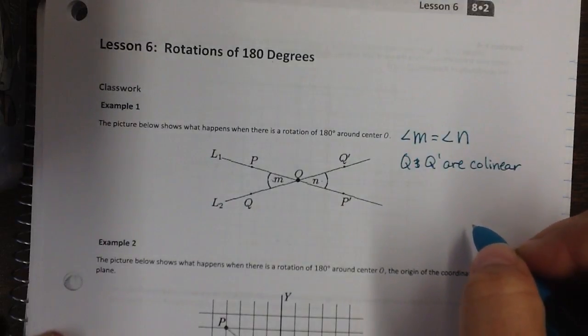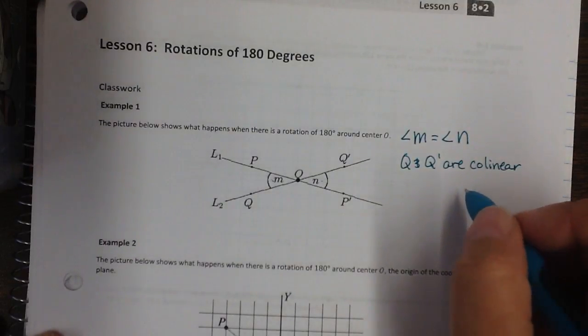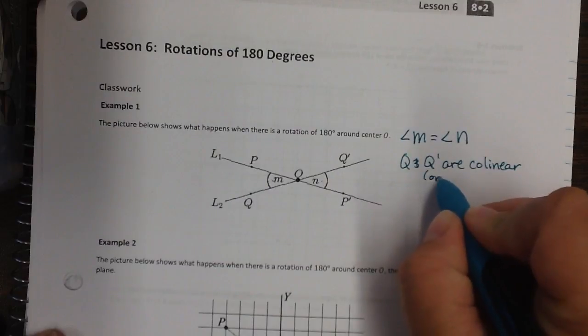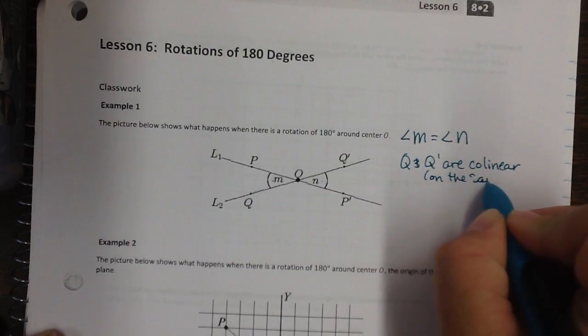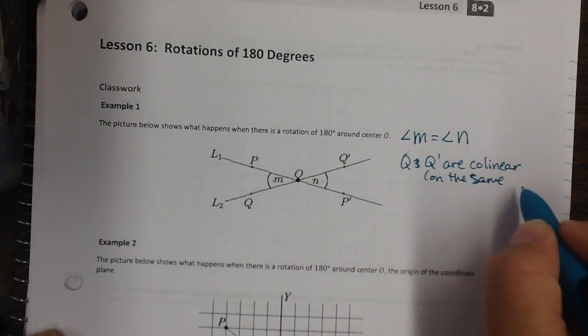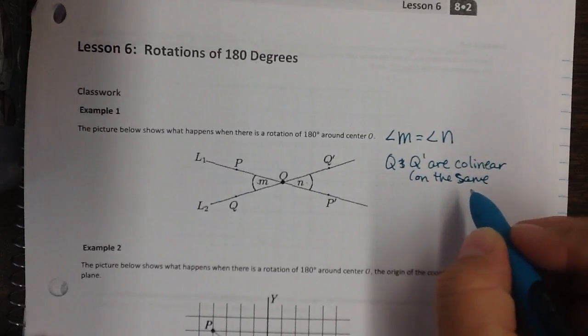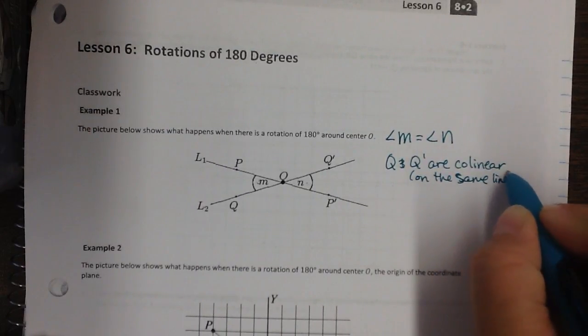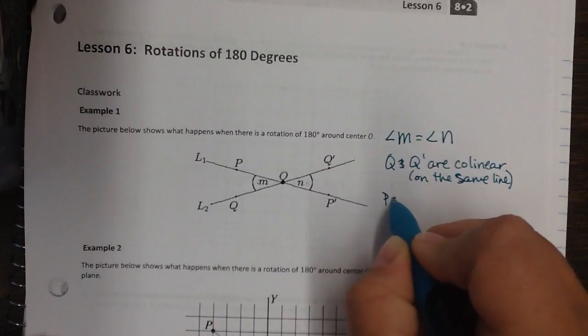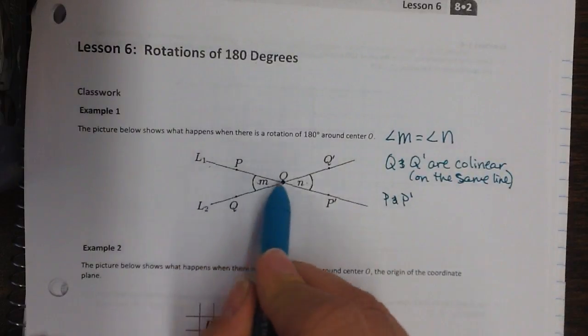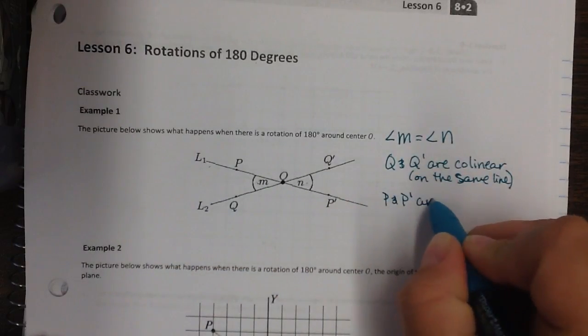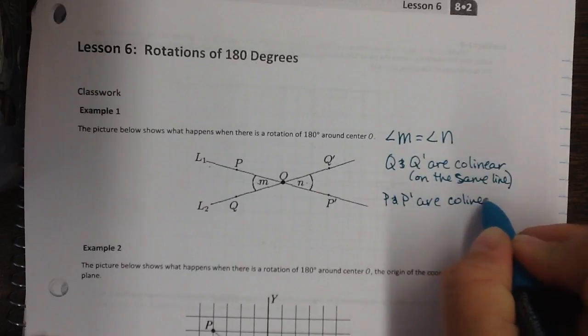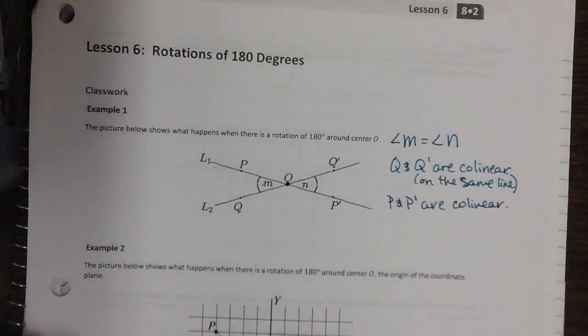Okay, they're on the same line. P and P prime are also collinear. They're on the same line.